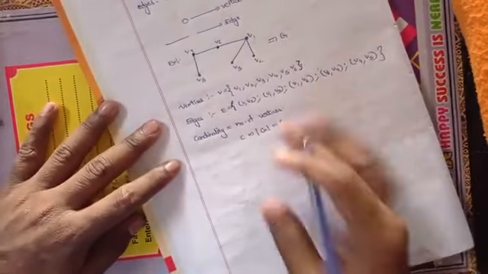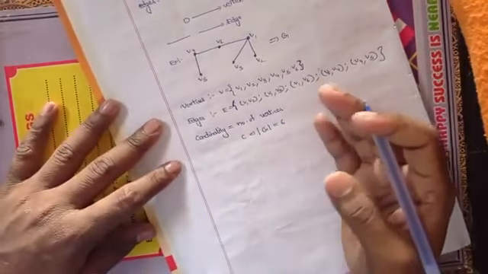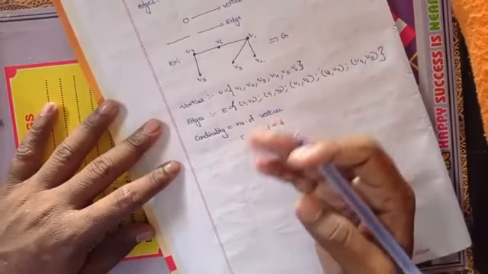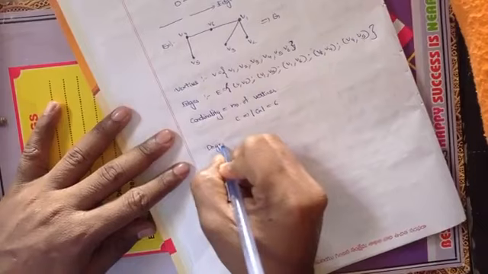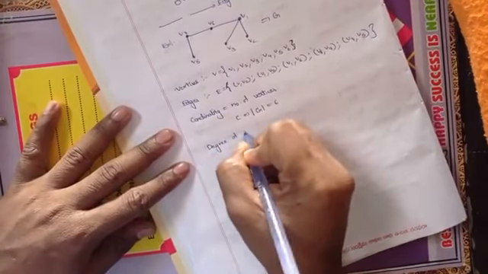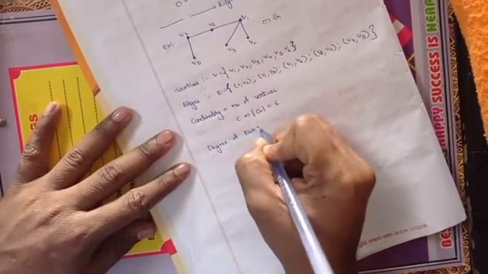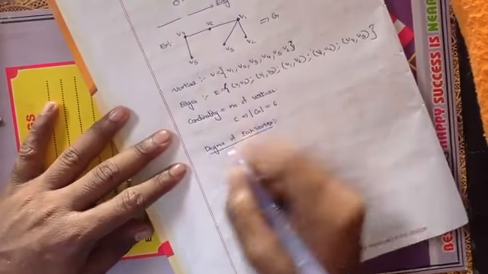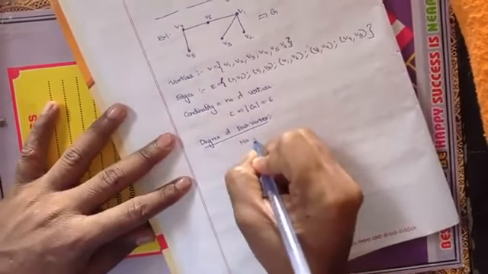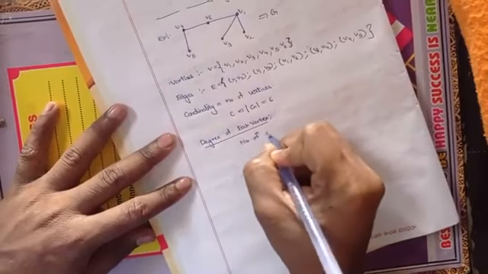So let us find the degree of each vertex. Degree is nothing but the number of edges it is connecting to. So the degree of each vertex is known as the number of connections.